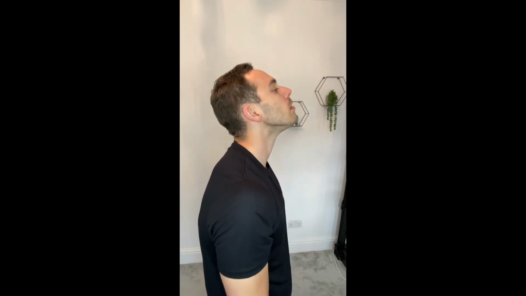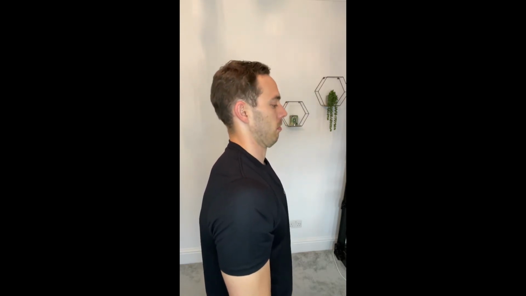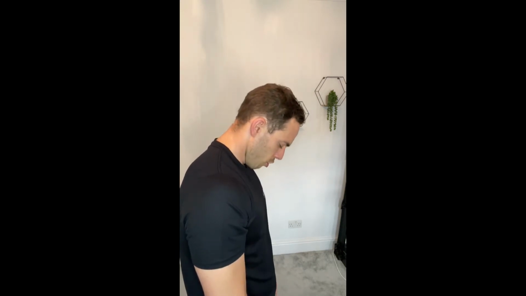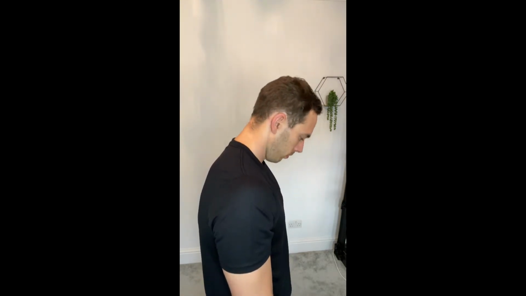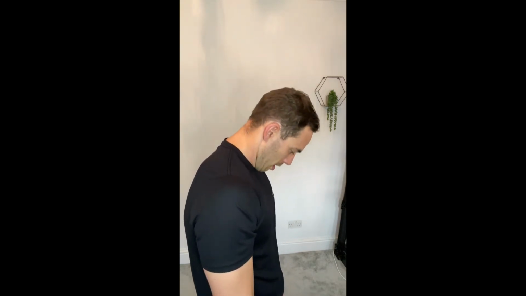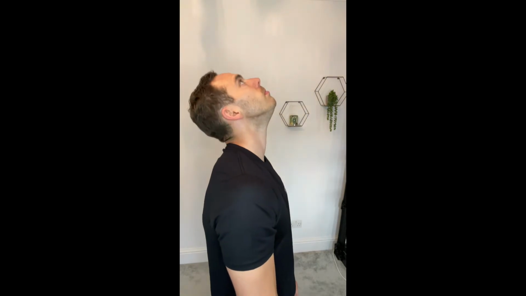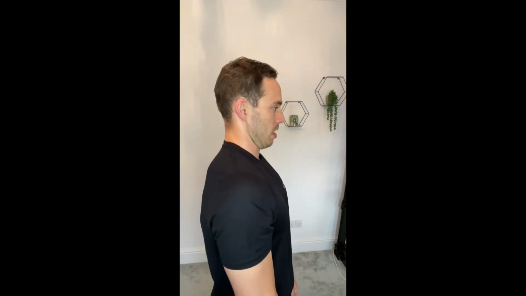Chin in, chin out. So just practice that and then get the feeling or the sense of the difference to dropping the head down and dropping the whole head back. And then start to move from one to the other. Chin, neck. Chin, neck.